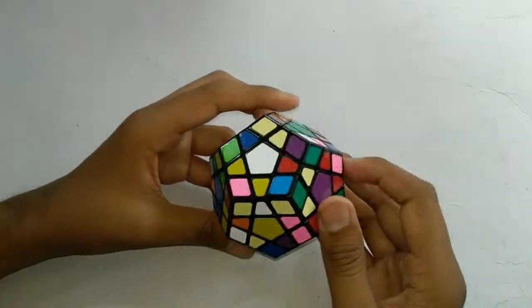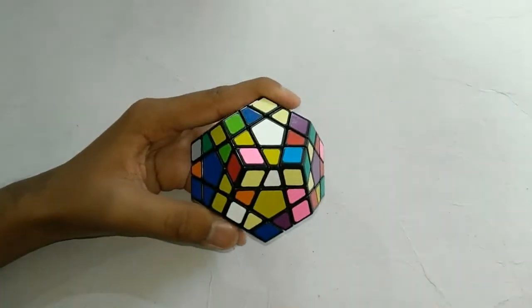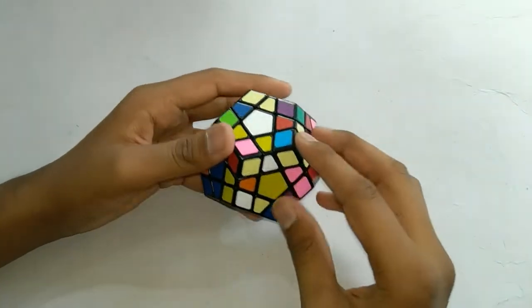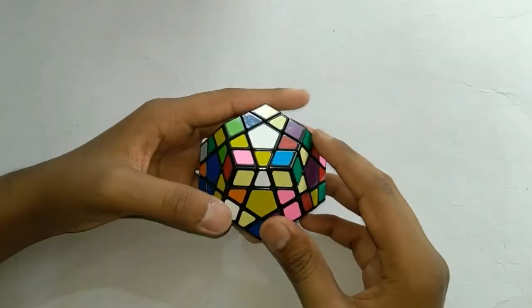But here in my case, I'm not getting any piece which could directly be moved into the base layer. So here we get into the concept of inversion. And the last point to remember before we finally get into the cube is about the inversion concept.